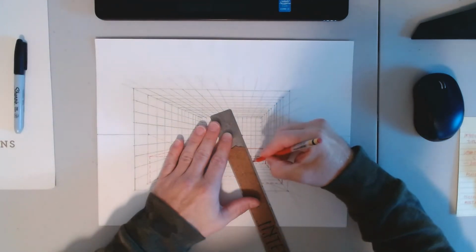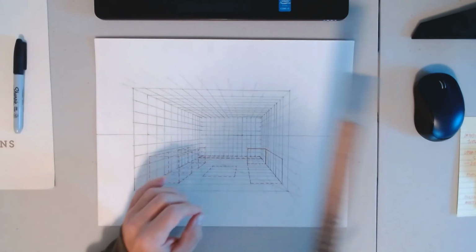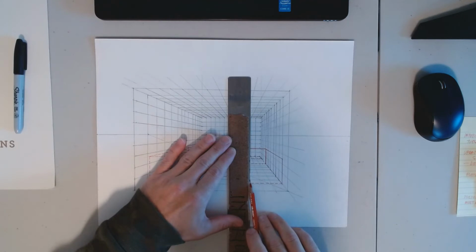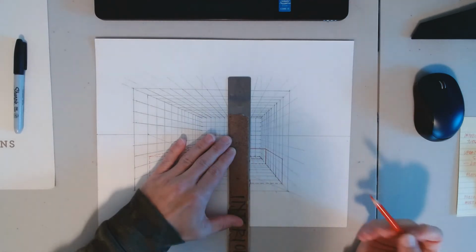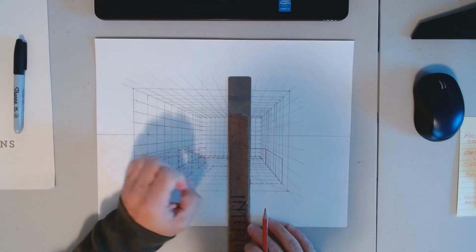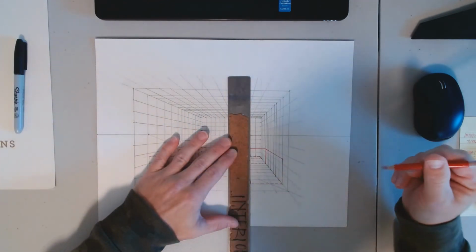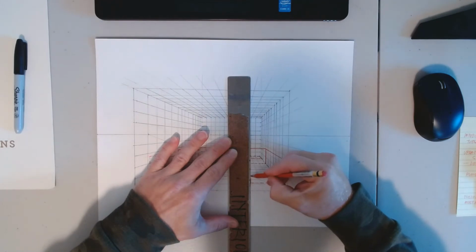I'm going to start off really light, because then I can pull up from the bottom left-hand corner, pull that line up until it intersects with that projection line I just drew. And I'll do this one dashed.